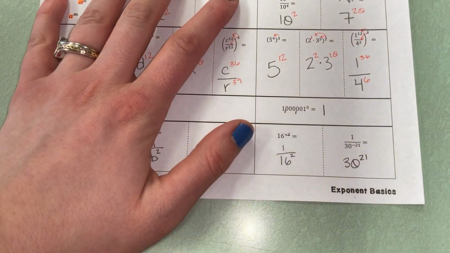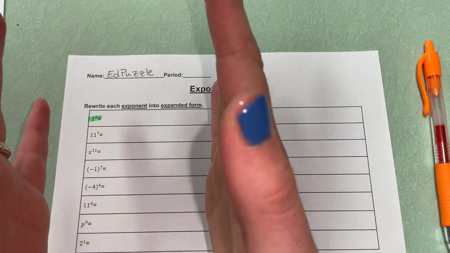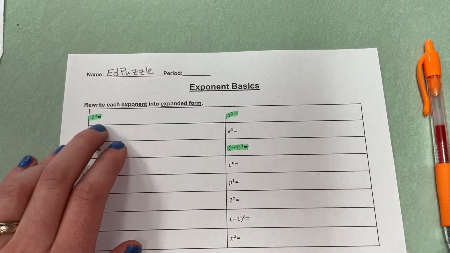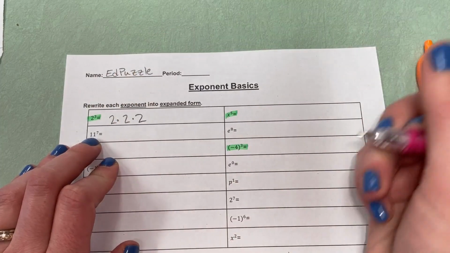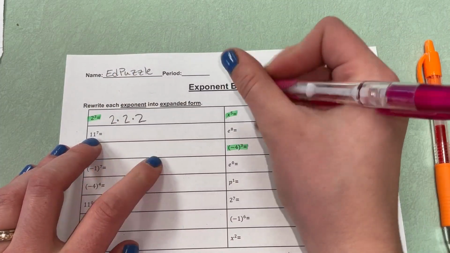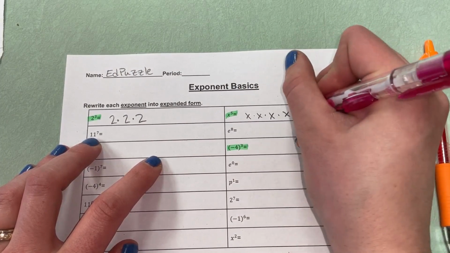Let's move on to the next slide. So we're just rewriting it in expanded form and shrinking it to exponent form. So 2 to the 3rd means 2 times 2 times 2. x to the 5th means x times x times x times x times x.